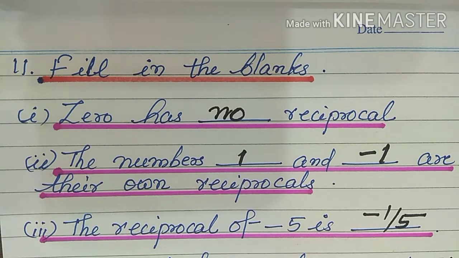Now question number 2, let me read for you. The numbers dash and dash are their own reciprocals. Already we have answered this question. Two rational numbers whose reciprocals are equal to itself. Numbers are 1 and minus 1. Reciprocal of 1 is 1 by 1, which is 1. And reciprocal of minus 1 is 1 by minus 1, which is minus 1. So 1 and minus 1 are the two rational numbers whose reciprocals are equal to itself.